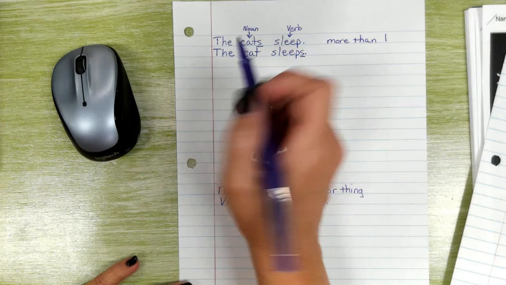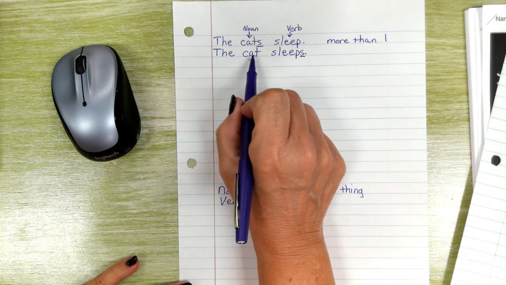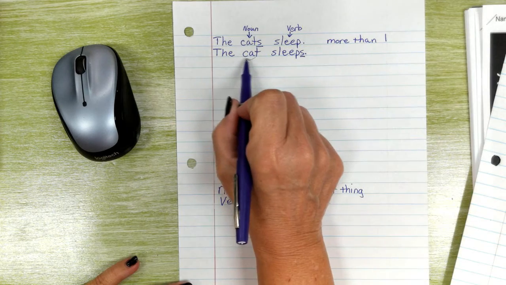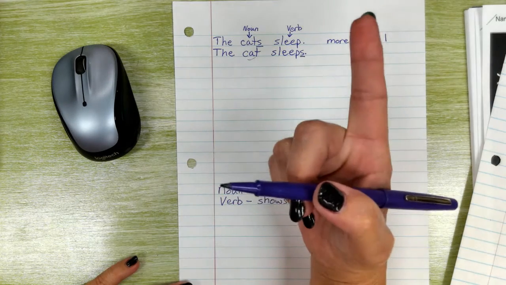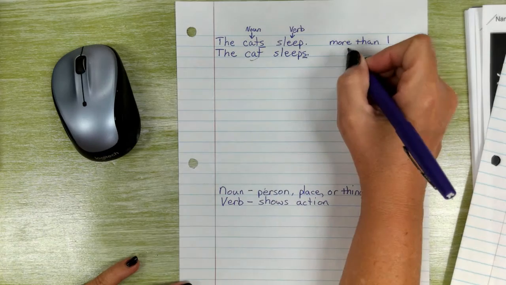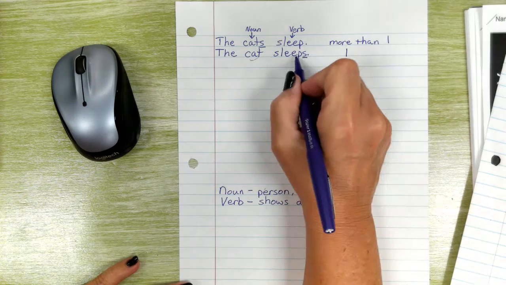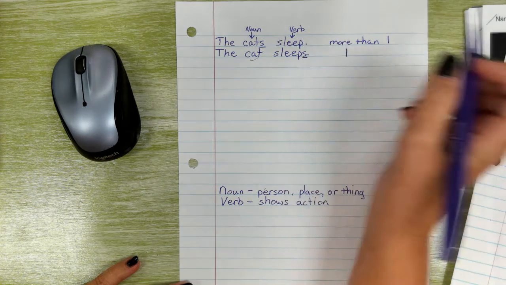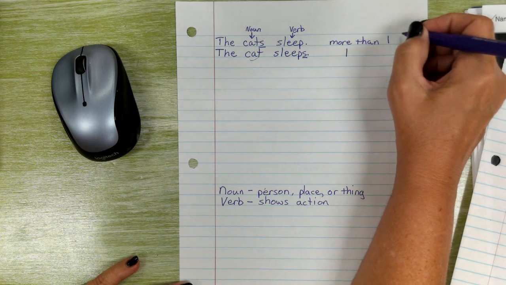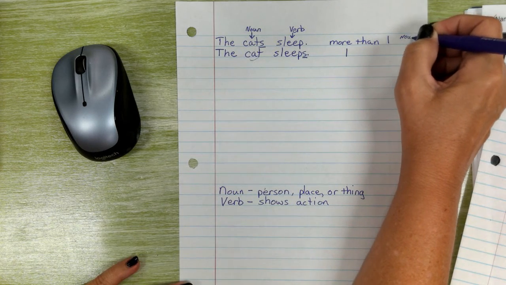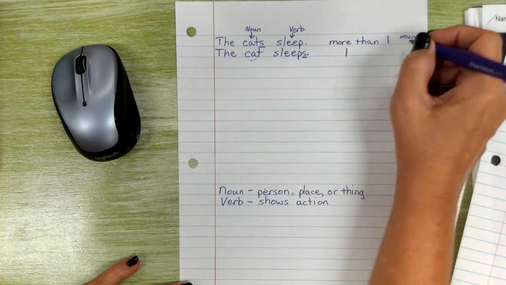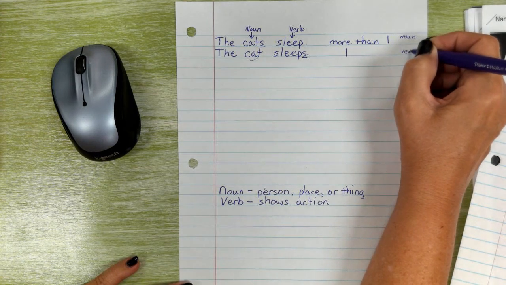Okay. Here, the cat sleeps. It says cat. Is that one or more than one? The noun is just one. So the S goes on the verb. When it's more than one, the S is on the noun. Singular, or just one, the S is on the verb.